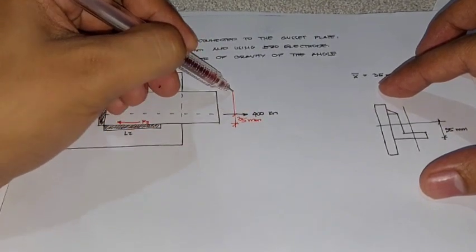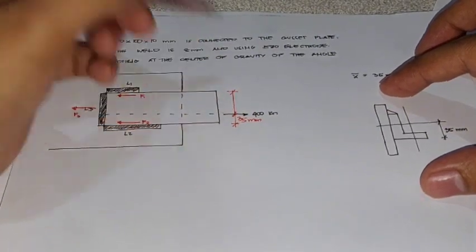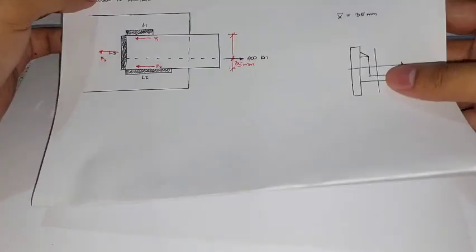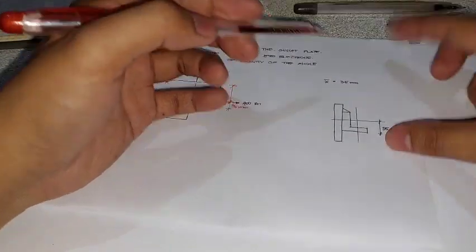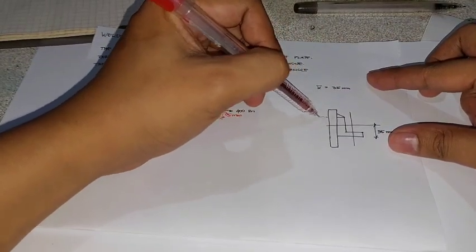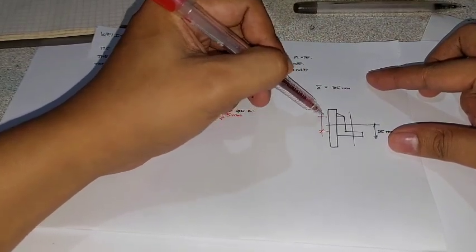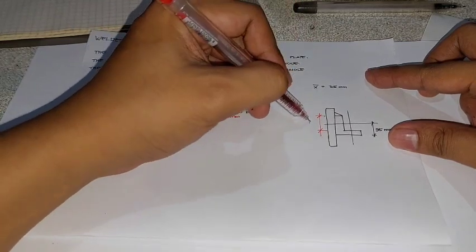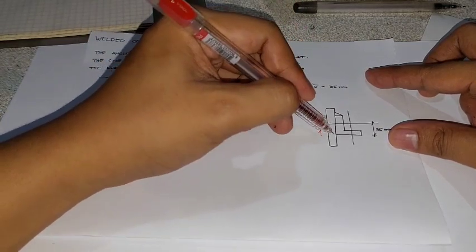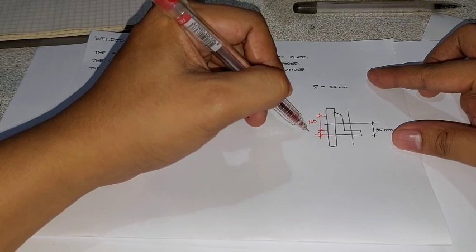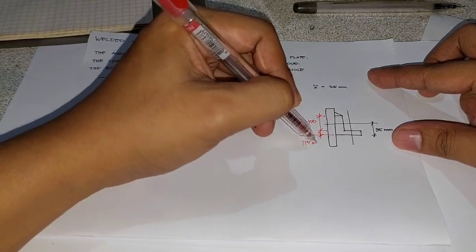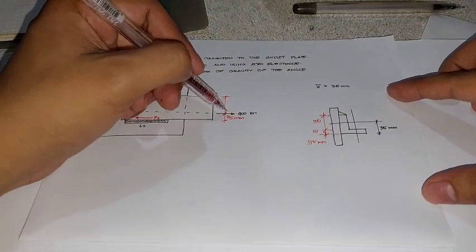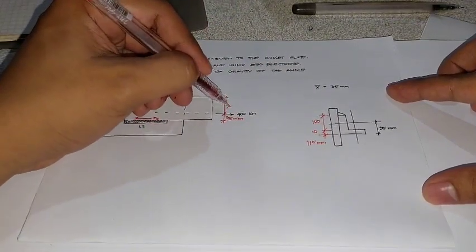Then this one, we know that the distance here is 100 plus the thickness of 10, so a total of 110 mm. So 110 minus 35 is 75 mm.